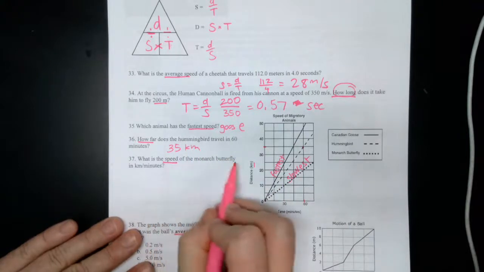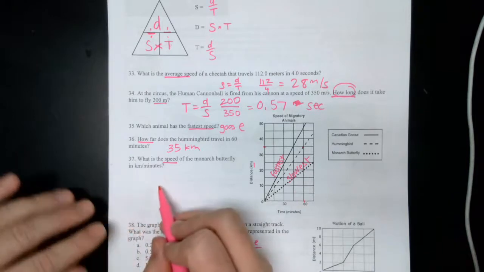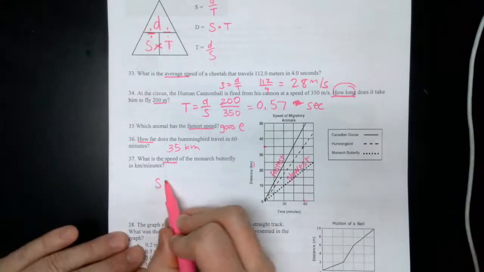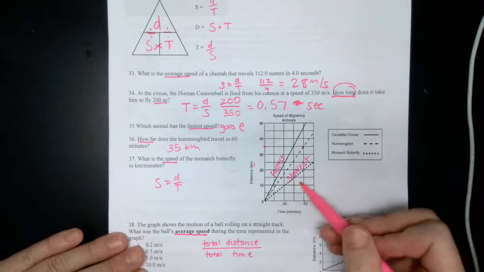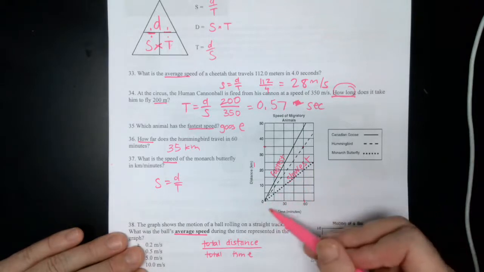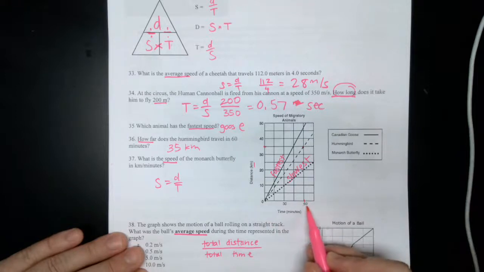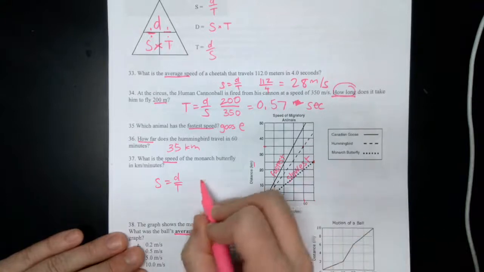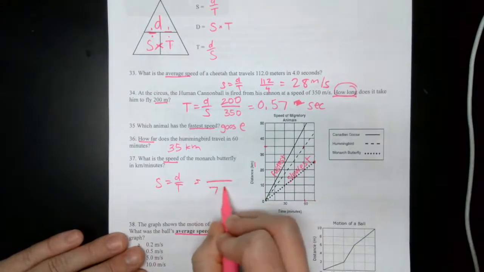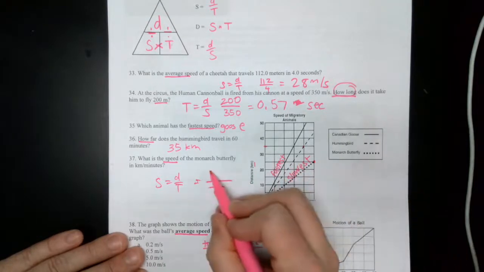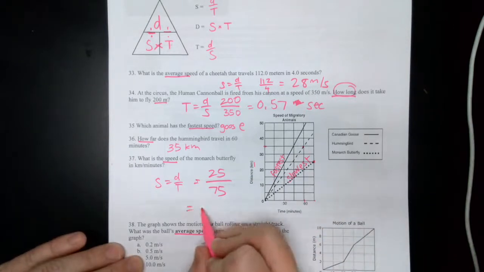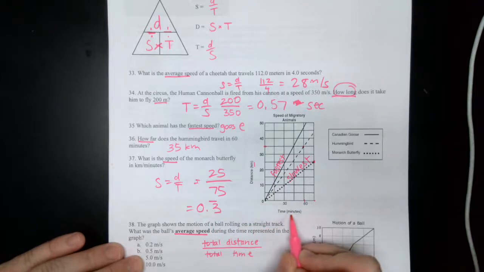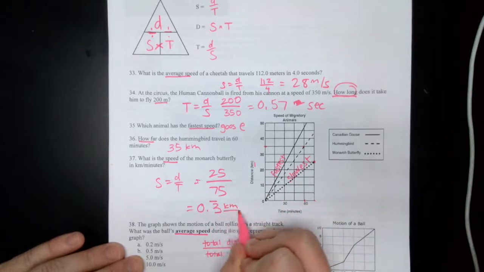What is the speed of the monarch butterfly in kilometers per minute? So again, speed is equal to distance over time. Because the butterfly, which is the dotted line at the bottom, is going at a constant speed, it doesn't matter what points I pick on my graph to plug in to solve. So I'm just going to go right to the end. So 30, 45, 60, this must be 75. So the time is 75. The distance is 25. If I plug in my distance divided by my time, I get approximately 0.3 kilometers per minute, a third of a kilometer every minute.